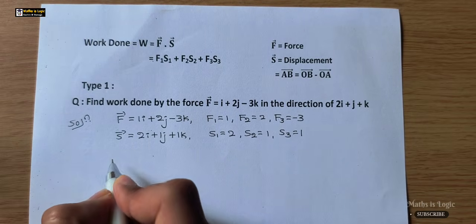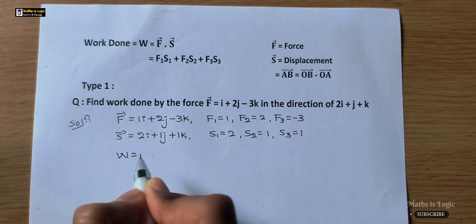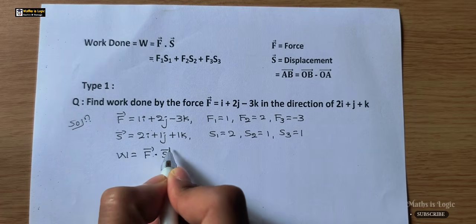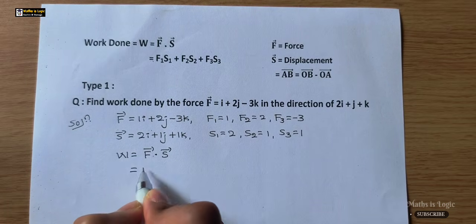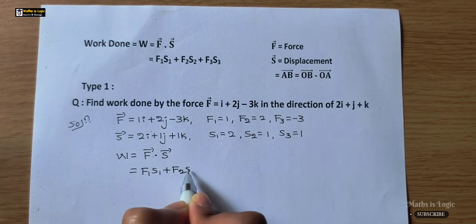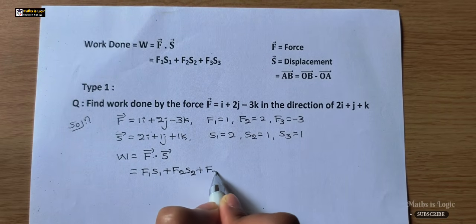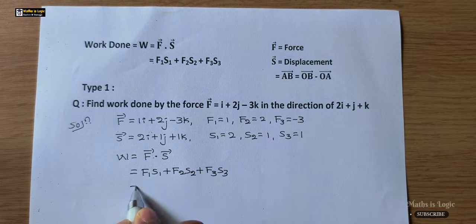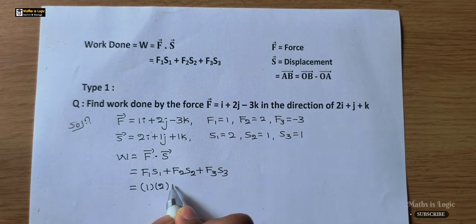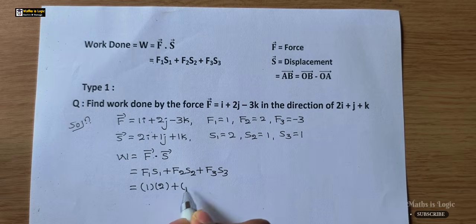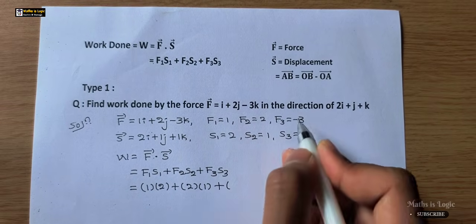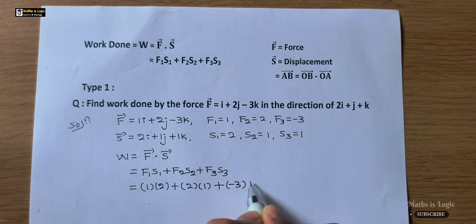Therefore for the work done formula you write, W is equal to F vector dot S vector, formula F1 S1 plus F2 S2 plus F3 into S3. Substitute, F1 is 1, S1 is 2, F2 and S2, 2 into 1, plus minus 3 into 1.